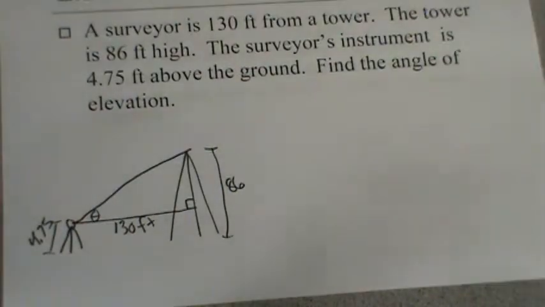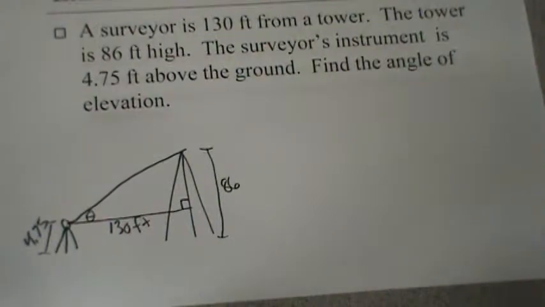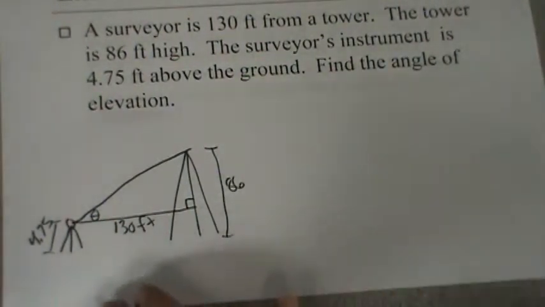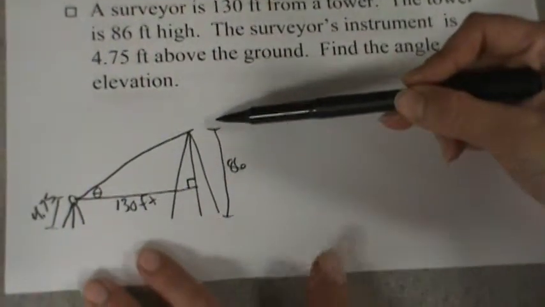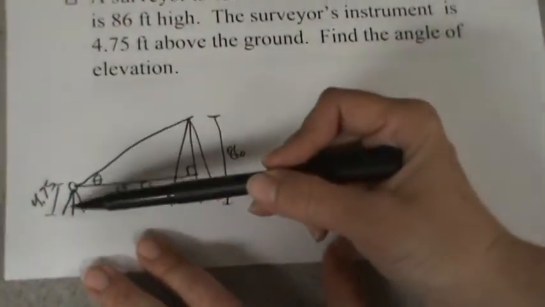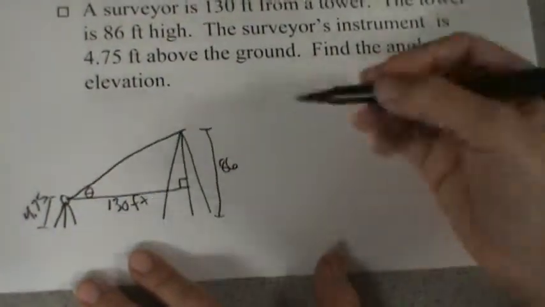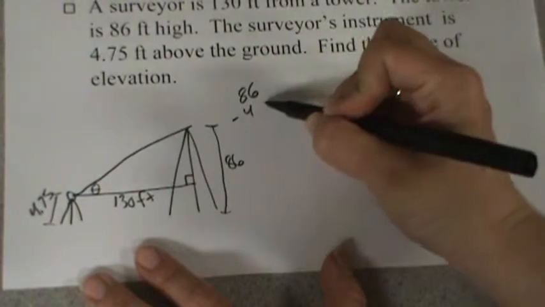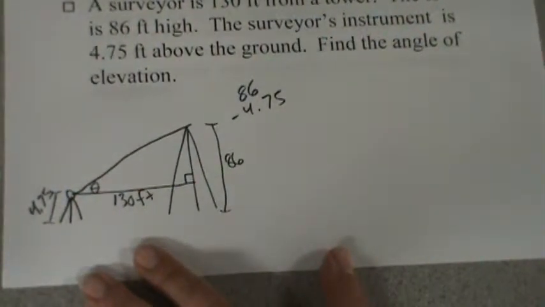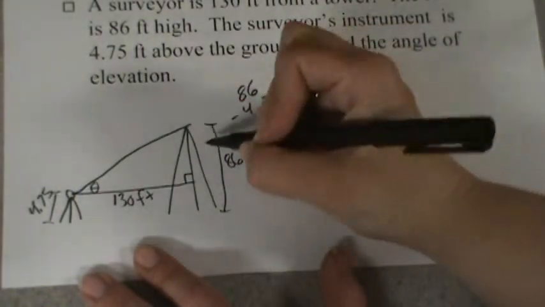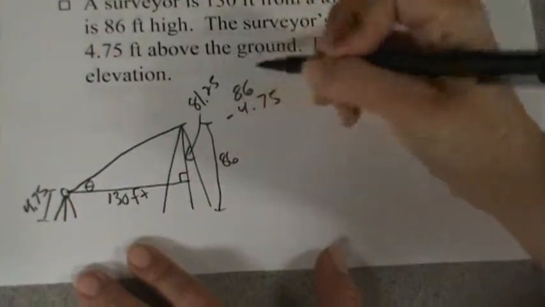Now our issue here is on the actual triangle, I only have one measurement, which would be a side. So I need to figure out another measurement. What I need to look at is I have two vertical measurements here. Top of the tower to the very bottom is 86 feet, and then the surveyor's instrument is 4.75 feet. So what I need to do is take 86 minus 4.75, and that gives me 81.25. So the length of this side of the triangle is 81.25.